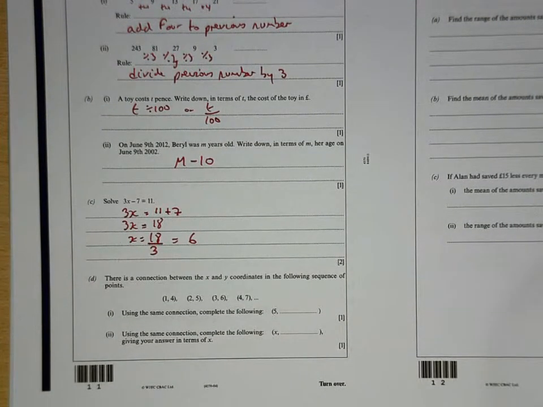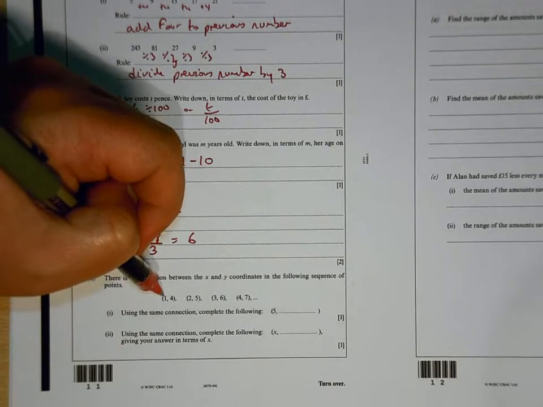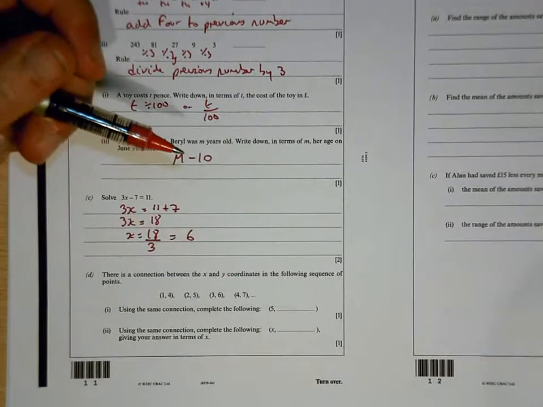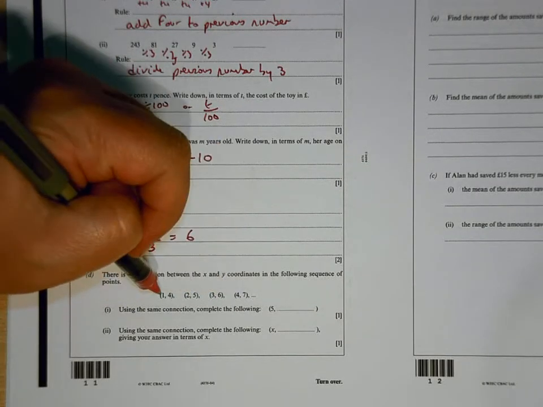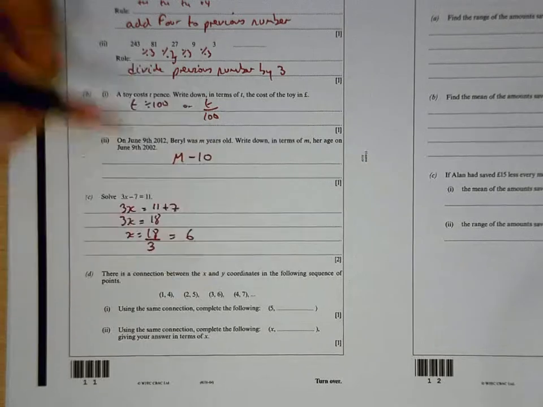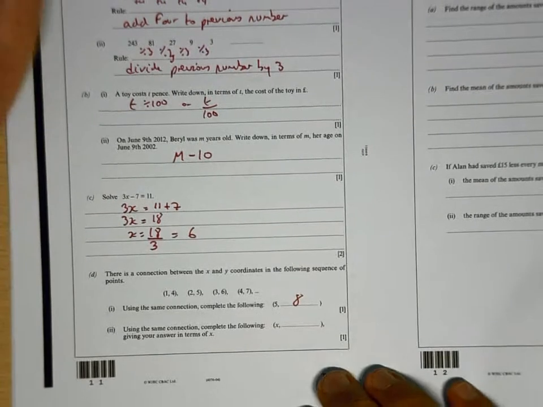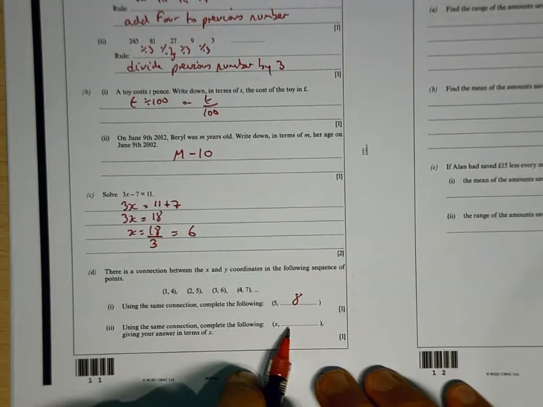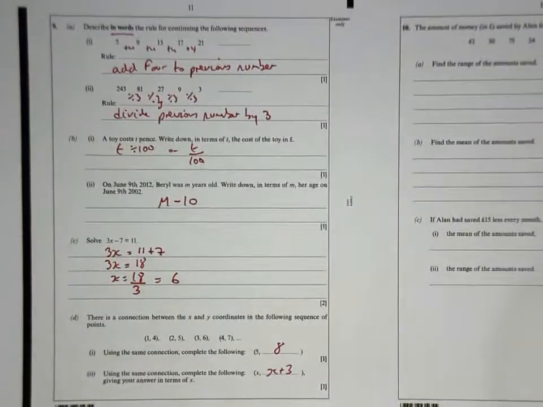There's a connection between the x and y coordinates in each of the following sequence of points. So the x coordinate is the first one, that's going 1, 2, 3, 4. And then the y one is going 2, 5, 6, 7. So that y coordinate is 3 bigger than the x coordinate. That y coordinate is 3 bigger, and 3 bigger. So that's going to be 3 bigger than 5, which is 8. And if that's x, this is going to be 3 bigger than x, which means it's going to be x plus 3.